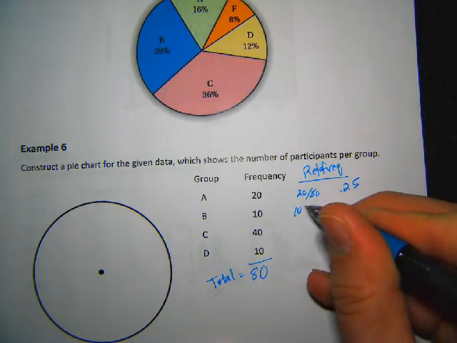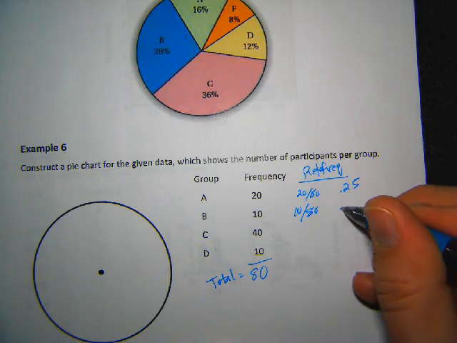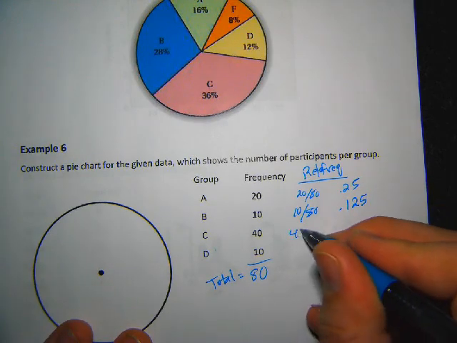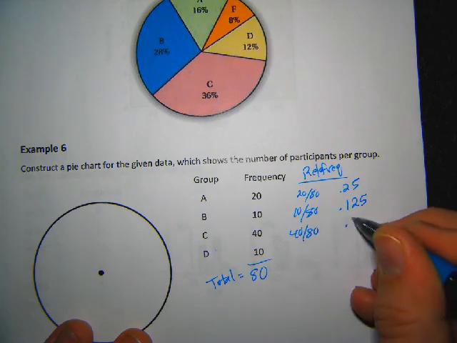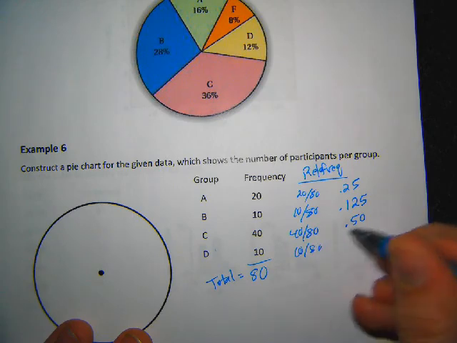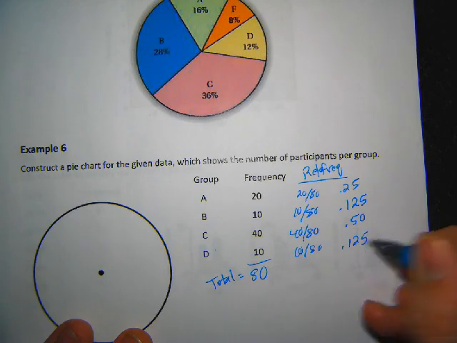We do 10 out of 80, which is about half that. It ends up being 0.125, so 12.5%. 40 out of 80, which is half, or 50%, so 0.5. And then 10 out of 80, again, we already had that one. It's going to be that 0.125 or 12.5%.